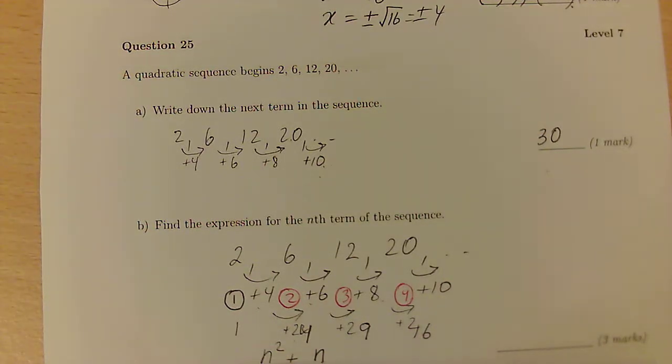Let's check. If n equals 1, 1 squared is 1, plus 1 is 2. When n is 2, 2 squared is 4, plus 2 is 6. When n is 3, 3 squared, 9, plus 3 is 12.